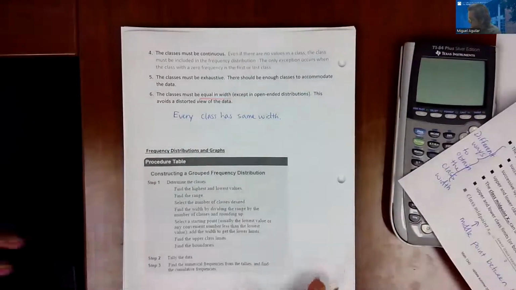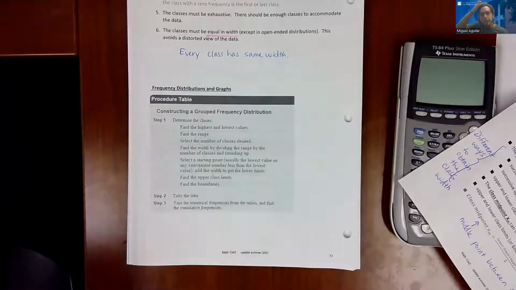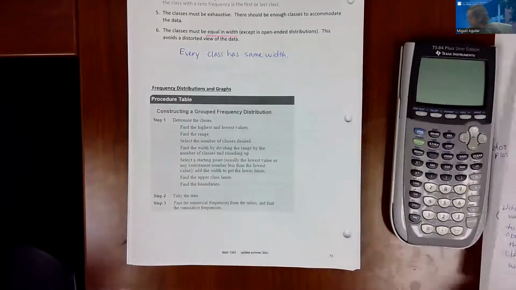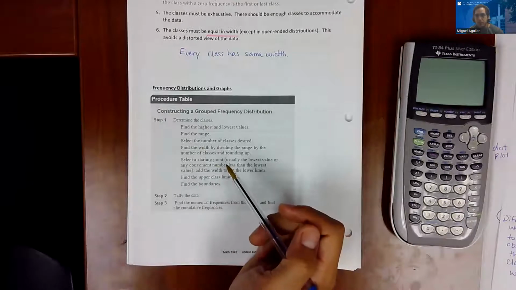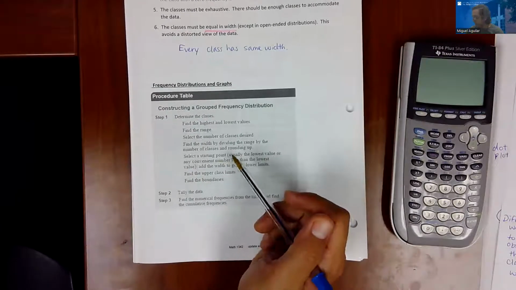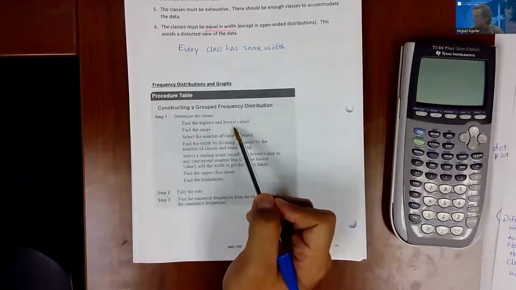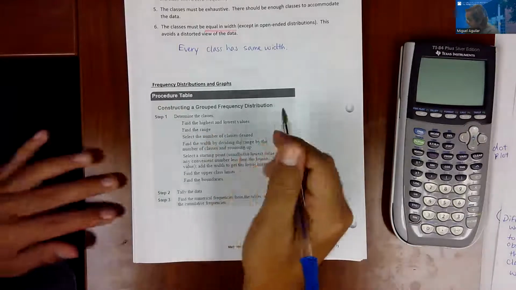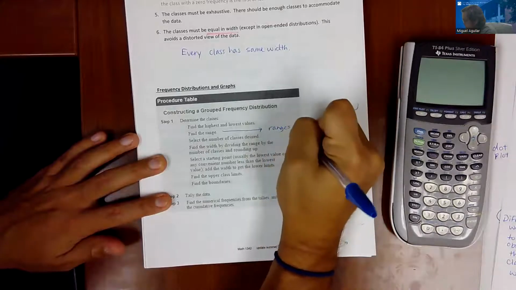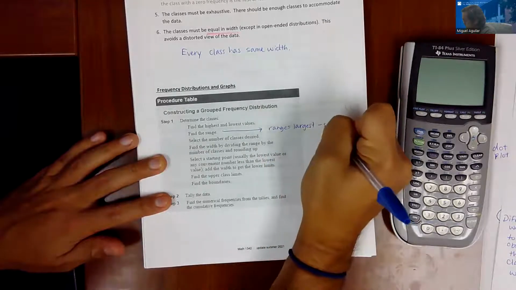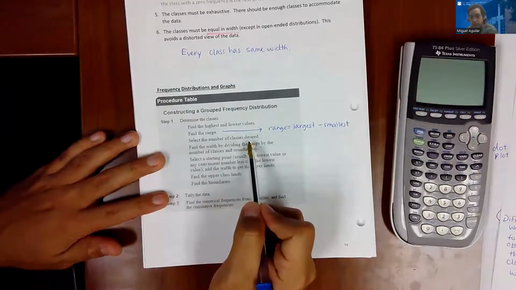Okay. So those are the rules that we have to keep in mind as we engage with these practice problems. So these are the essential steps that you'll have to follow as you do the homework problems in Connect Math, right? We need to determine what the classes are, and we do that by finding the highest and lowest values. We're going to need to calculate the range. We already established that the range is equal to the largest value minus the smallest value. We need to select the number of classes desired. We're going to see how we go about doing that.